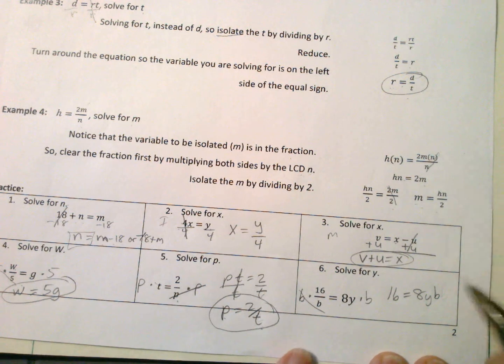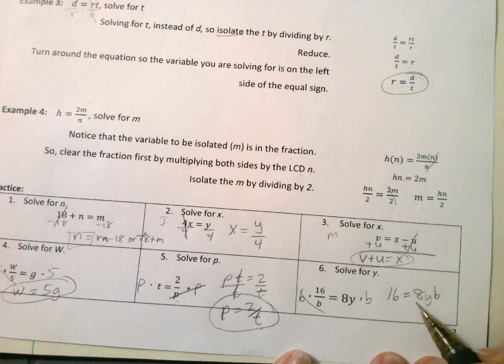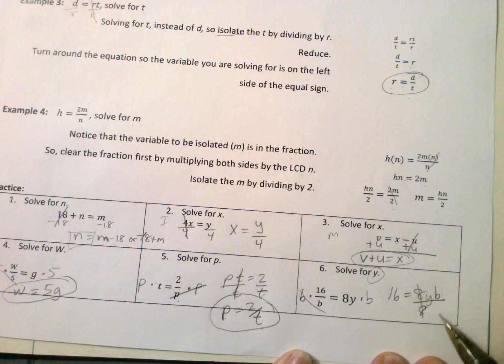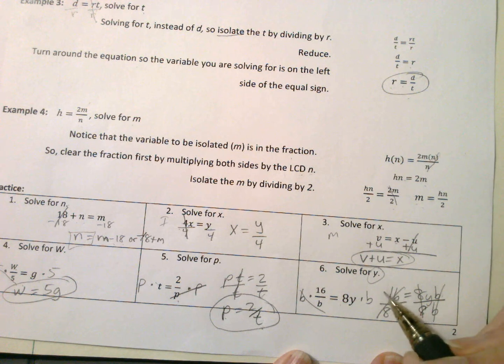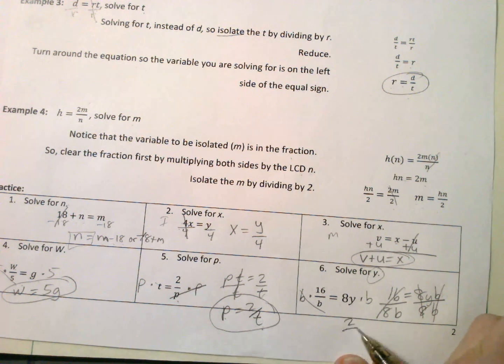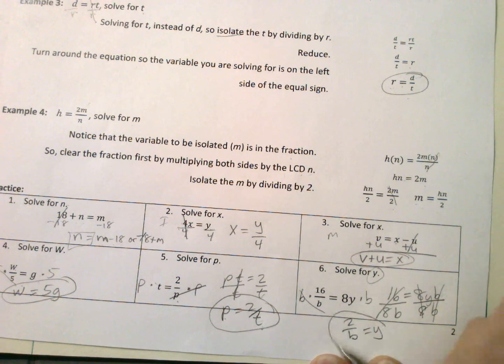But this is showing you're still multiplying. So to get the y by itself, I'm going to divide by everything that isn't a y, okay? So 8b, that's going to leave me a 2 over b equals y.